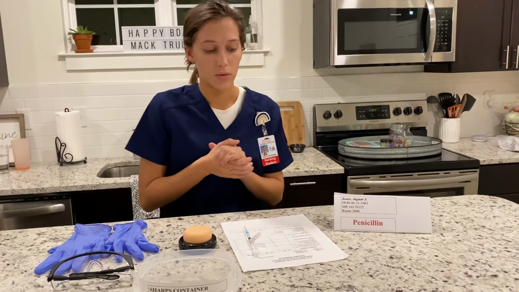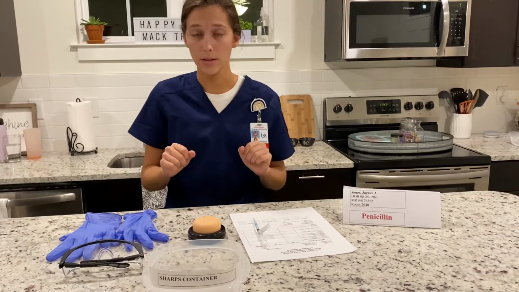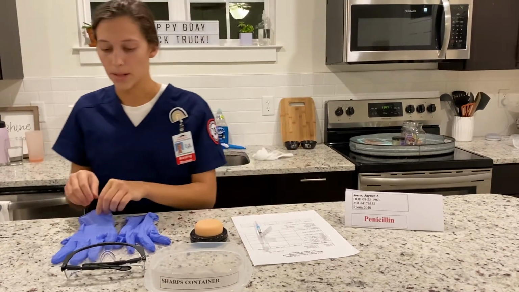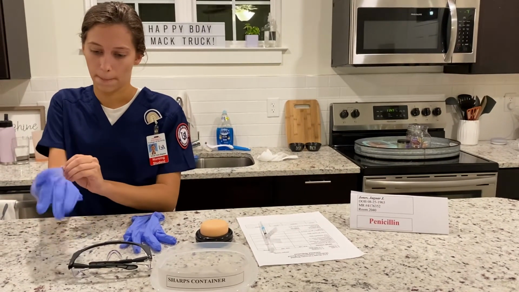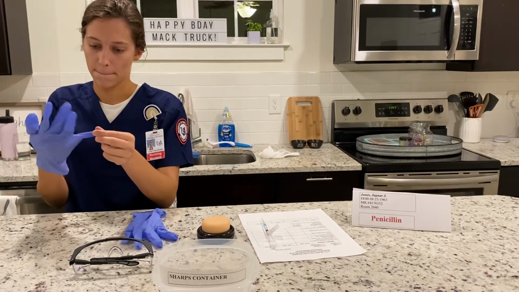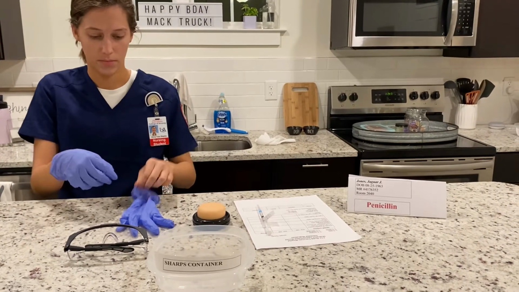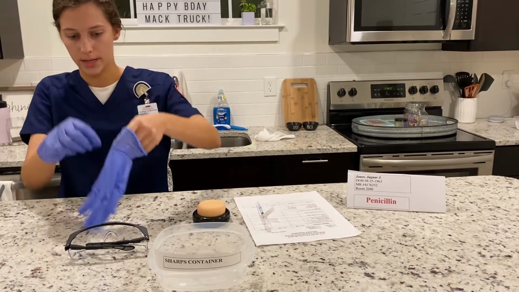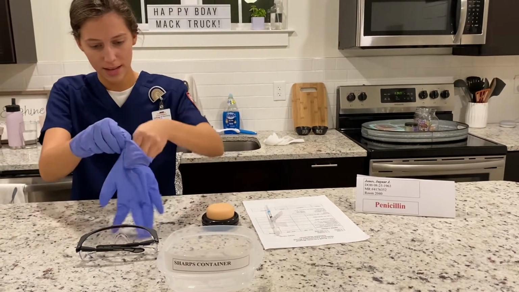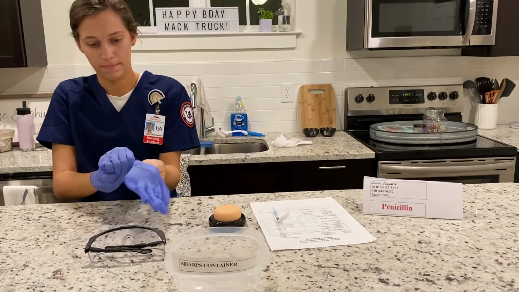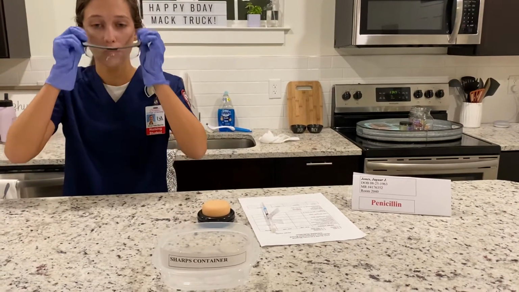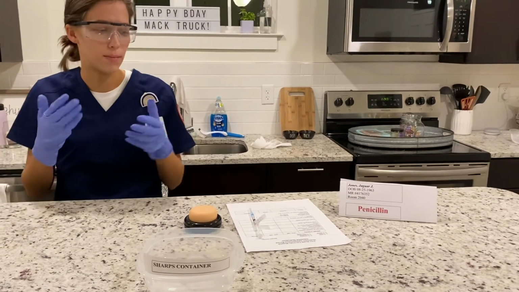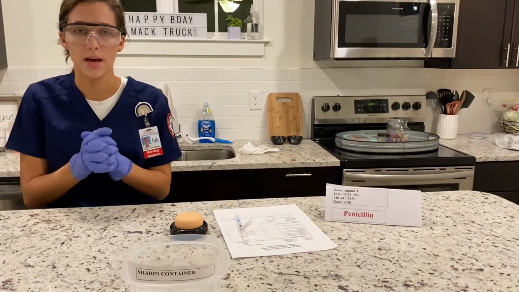And then I'm going to raise the bed, lower the handrails, and then I'm going to apply my gloves. And my other glove. And my goggles. Now I'm going to show the patient where I'm going to be giving this injection.